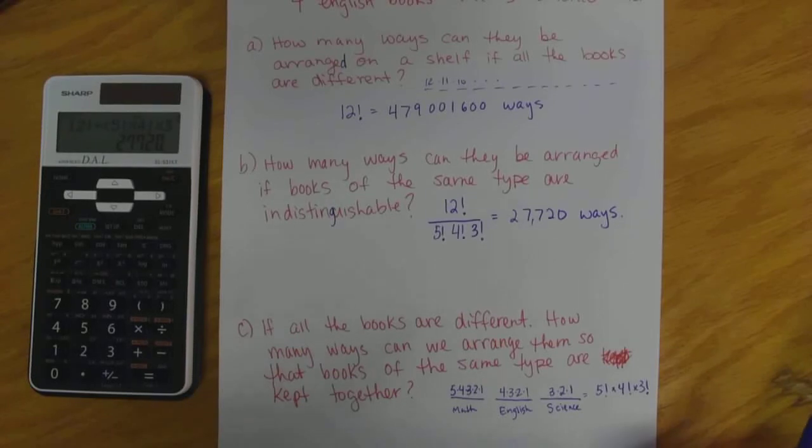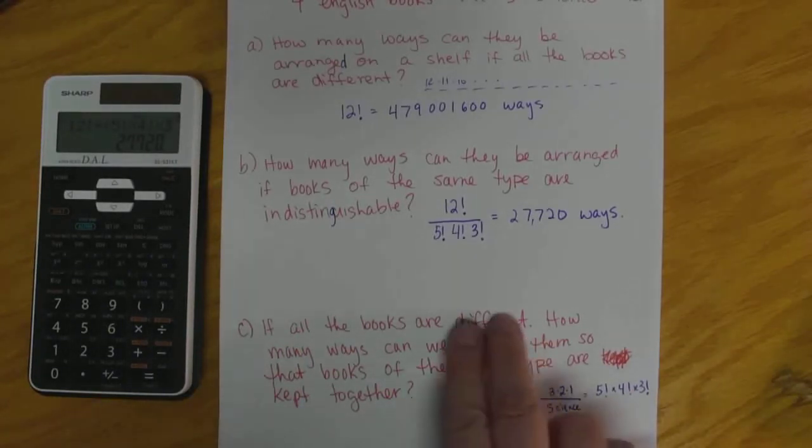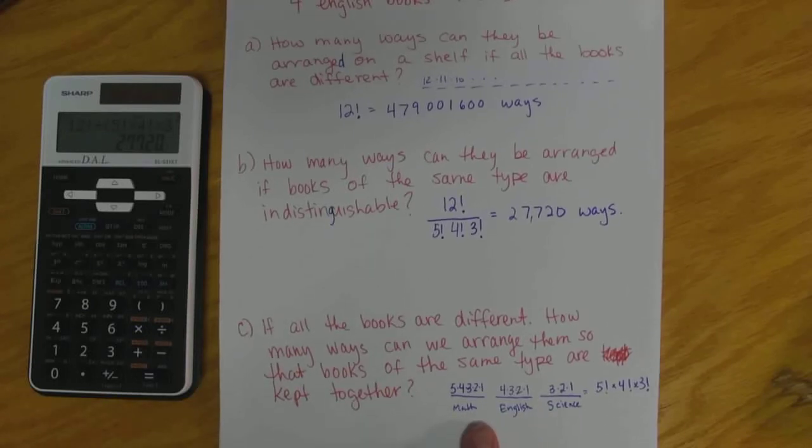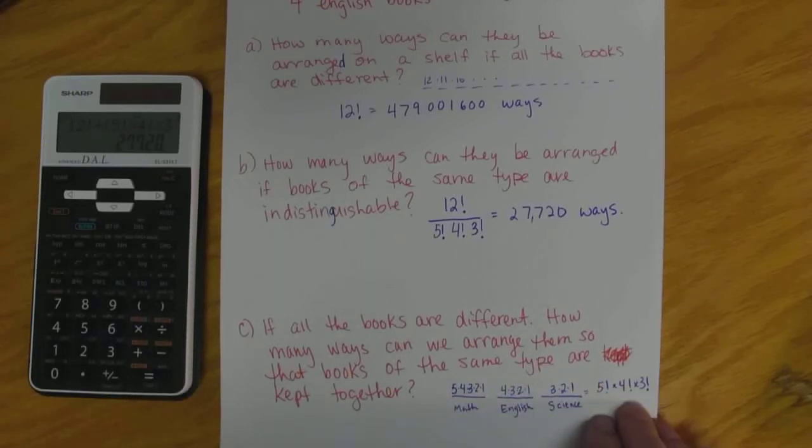I did keep the books together and I did arrange them, the math, the English, and the science all together. The books are all different, so we need to make sure we count them all. But they don't have to go math, English, and then science. It could have different arrangements. We could say English, math, and science, or science, English, math, and those would be different ways that you would see the books on the shelf. So we not only have to count the individual books like we just did, but we have to count how many ways there are to arrange the subjects.